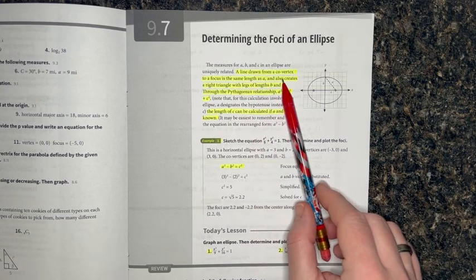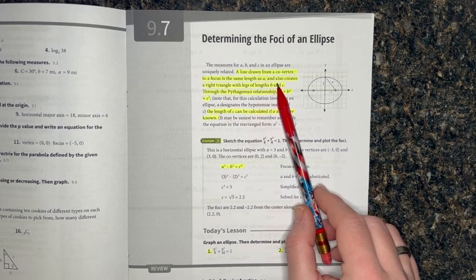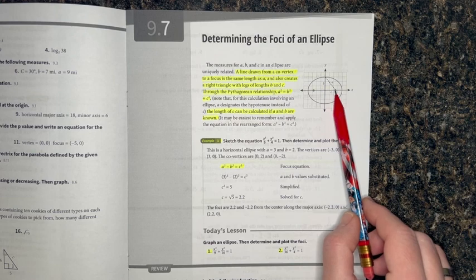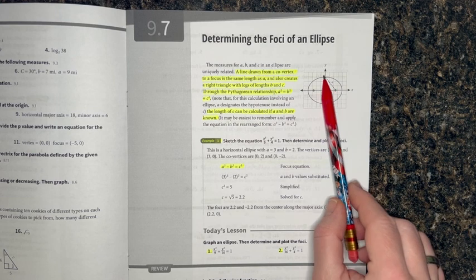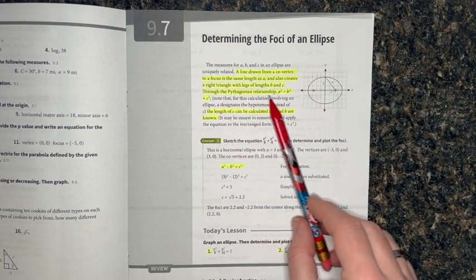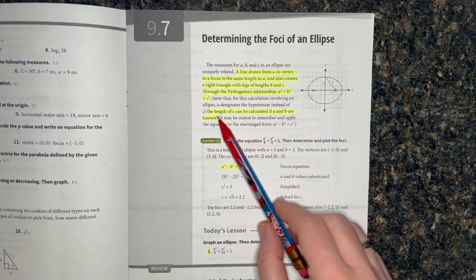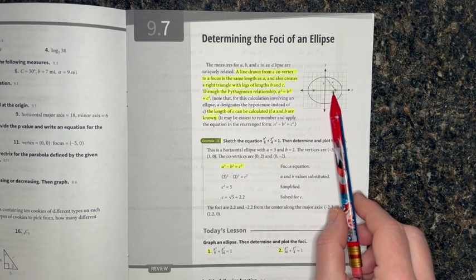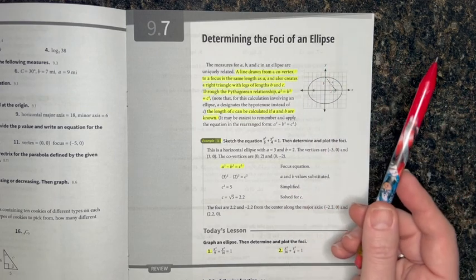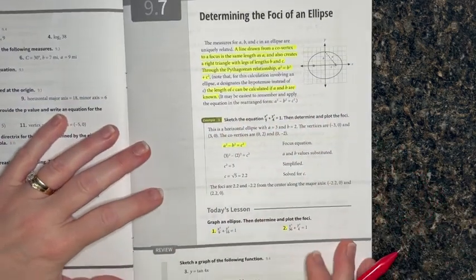So if you draw a line from a covertex to a focus, it is the same length as A and also creates a right triangle. So here is our focus, there is our covertex, they drew a line, okay? Through the Pythagorean theorem, a squared equals b squared plus c squared, the length of C can be calculated, this distance here, if we know A and B. All right, so let's take a look at what this means with ellipses.